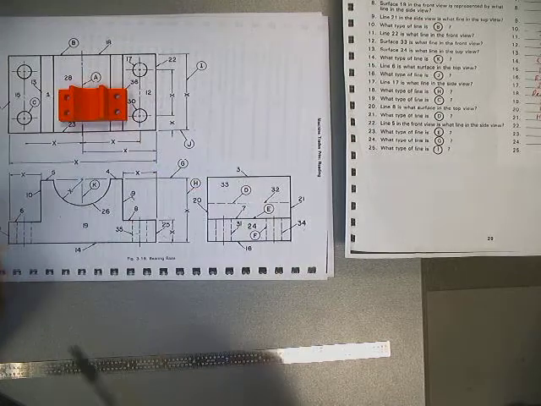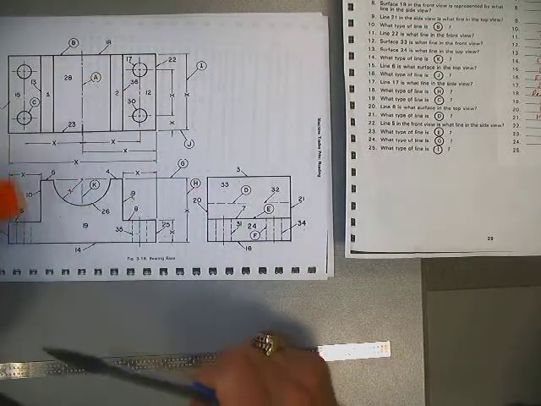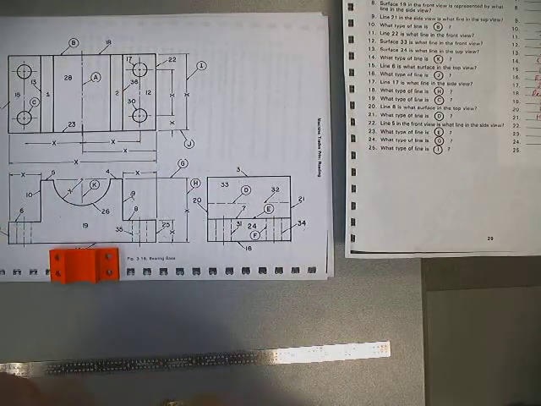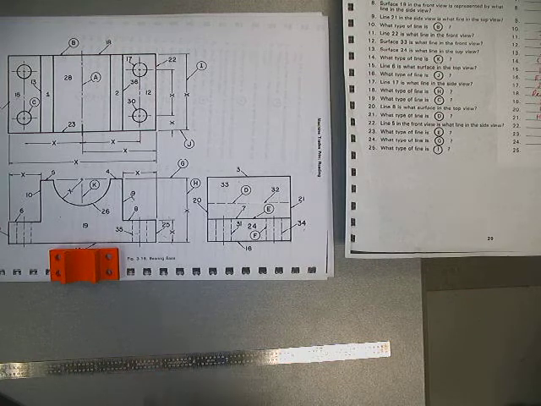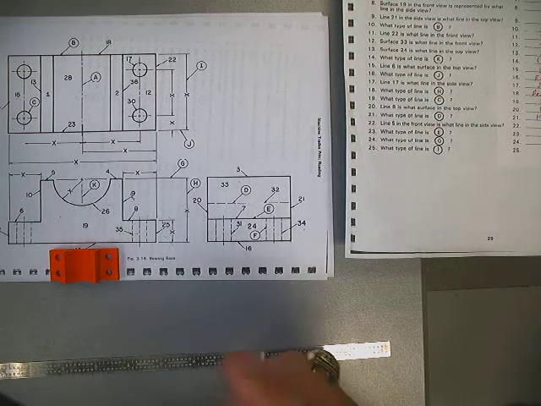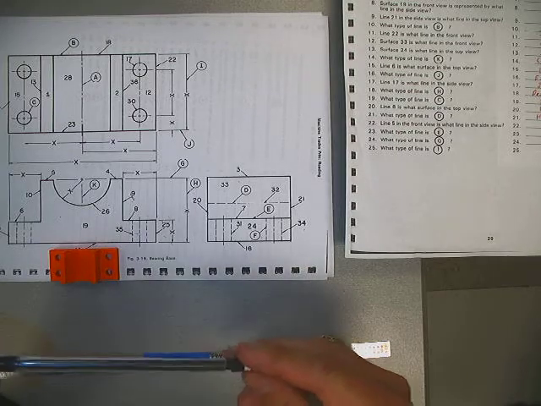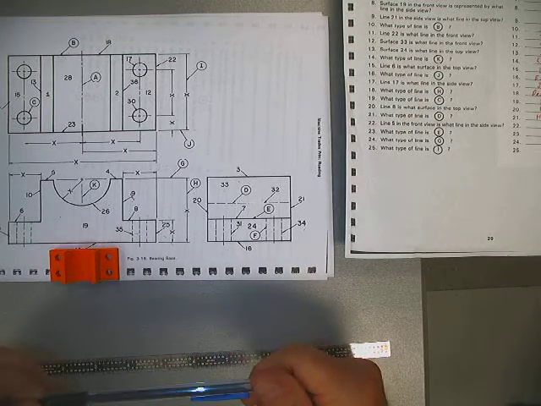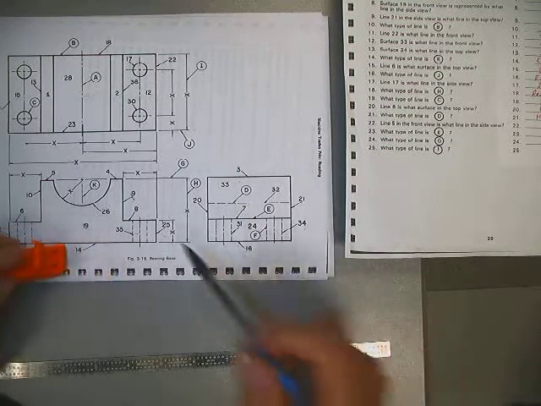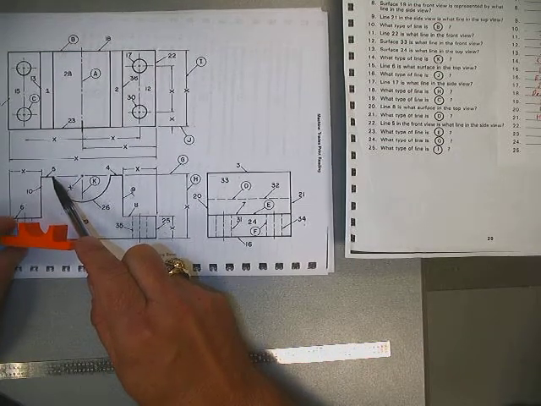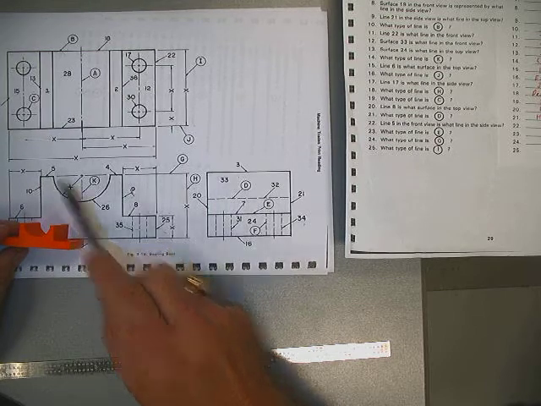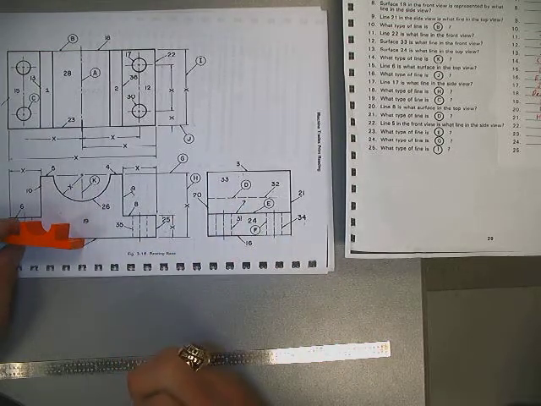Line 8 is what surface in the top view? Line 8 is right here. It's a line in this view, and it is a surface in the top view. So we go from here to here, and it is 12. Okay? What type of line is D? A hidden line. This hidden line is the point of tangency for the bottom of the arc that is labeled number 26. But the correct answer is, it is a hidden line.